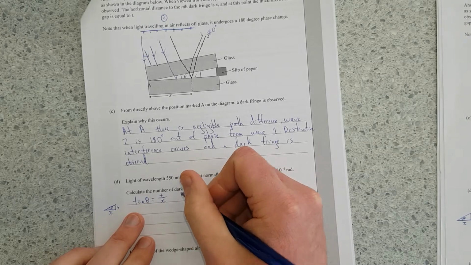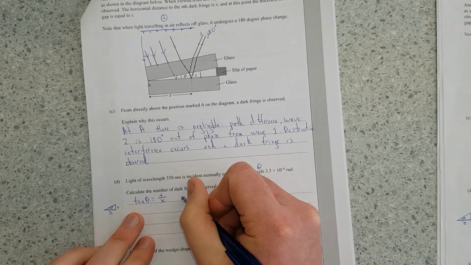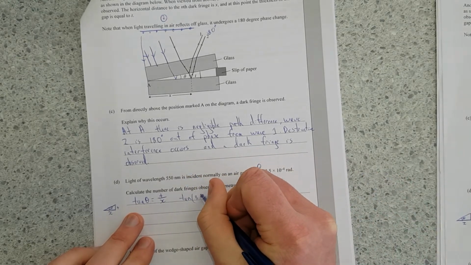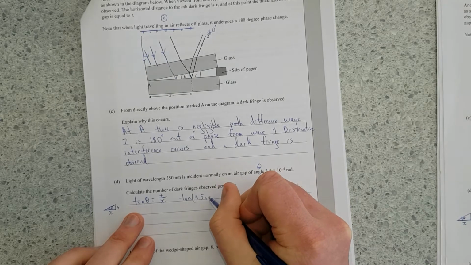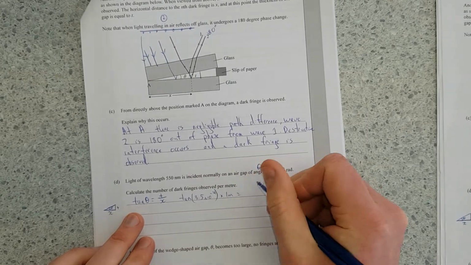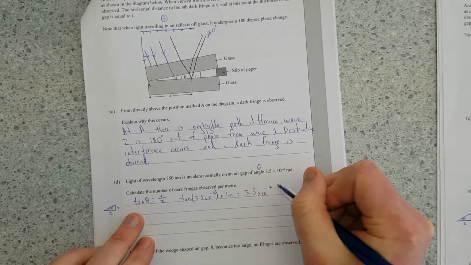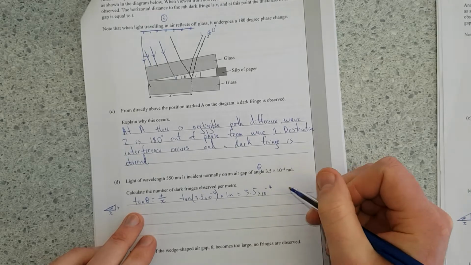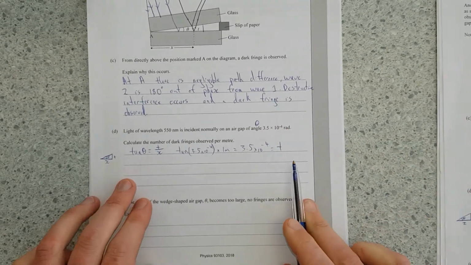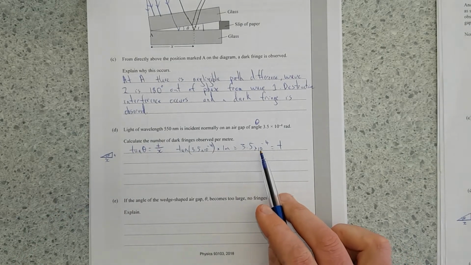So we are going to rearrange. We're going to find t. So t, tan, we're at what, 3.5 times 10 to the negative 4 radians times 1 meter is equal to, it just so happens, 3.5 times 10 to the negative 4. I'm not even sure what the units are for that. And that is equal to t. So, there we go. So we've found what t is.